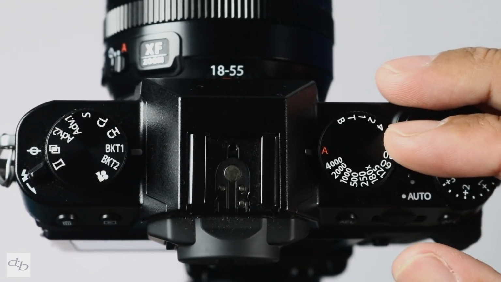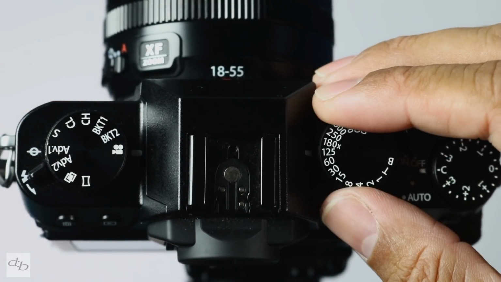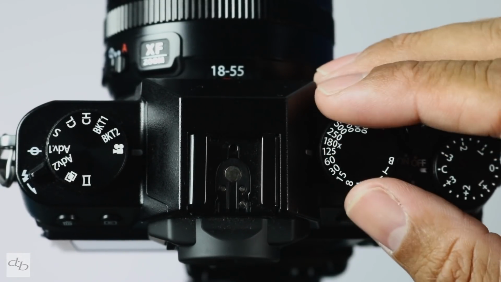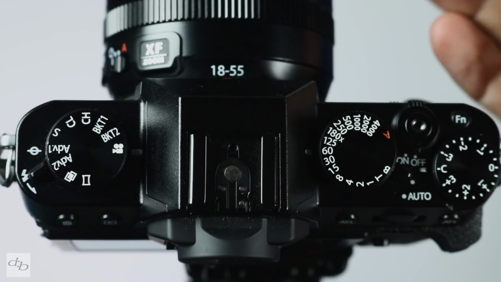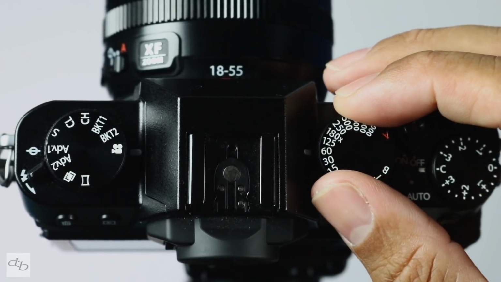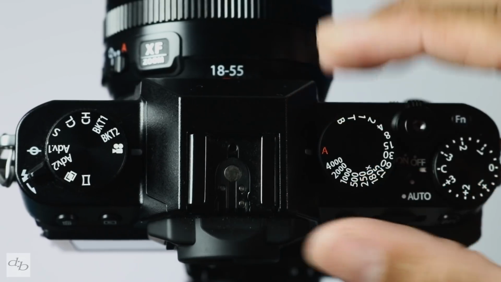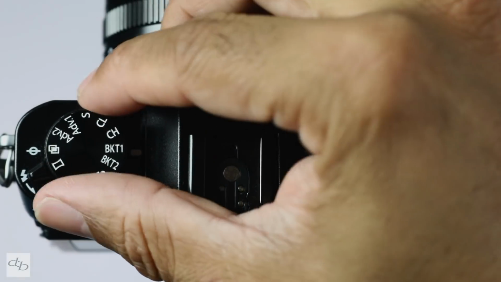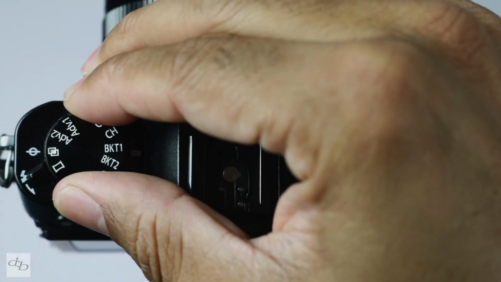When I want to shoot video, I can just flick there and then go into the relevant shutter speed. So let's just say, for argument's sake, I'm shooting at 30 frames per second, 60th, or shooting at 59.94, my closest is 125, and we're good to go. So it's just a case of flicking back there, and obviously there's my bracket 2 and my CH. That's pretty much what I'm rocking between most of the time.